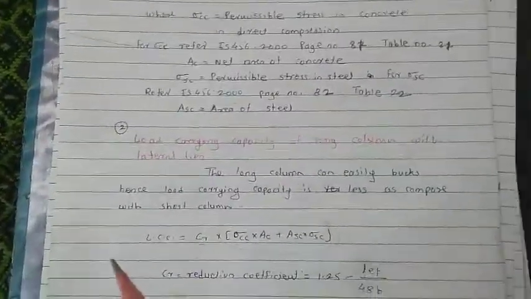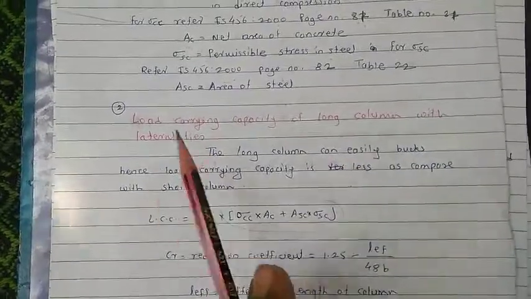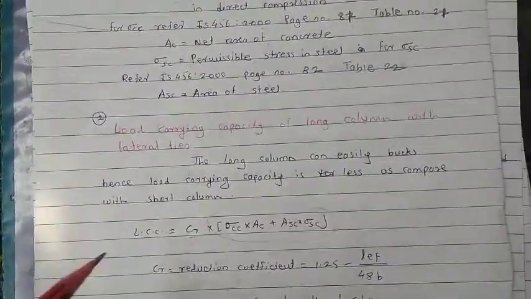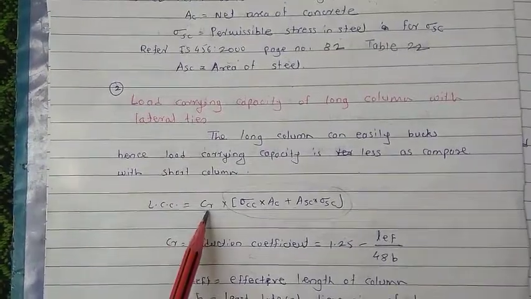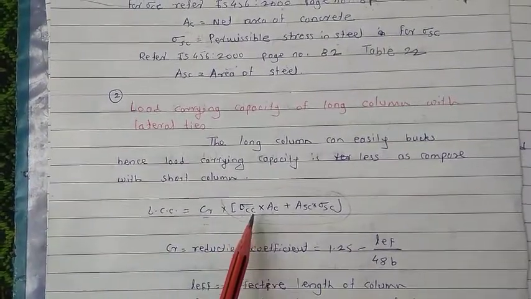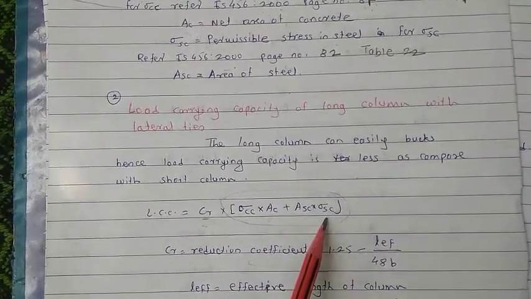The next one we are going for the determination of load carrying capacity of the long column with the lateral ties provided. Then load carrying capacity is equal to CR into sigma cc AC plus ASC into sigma SC.